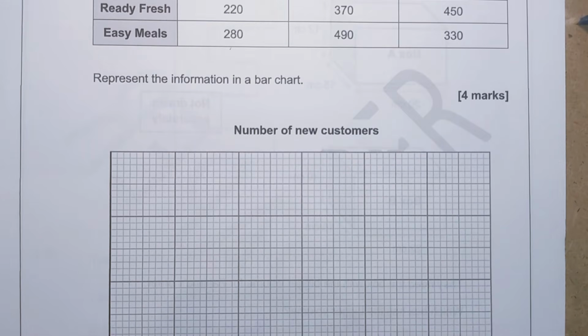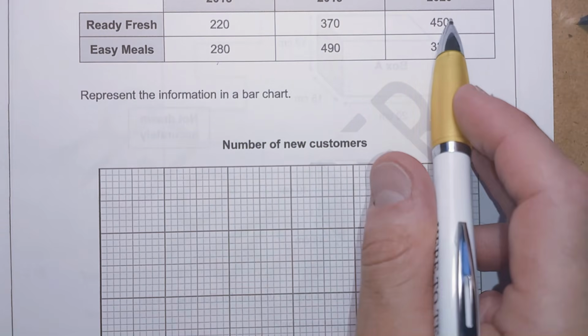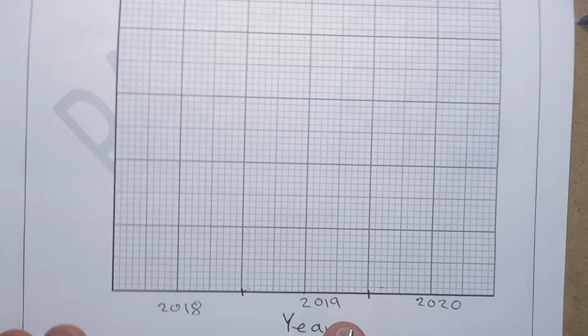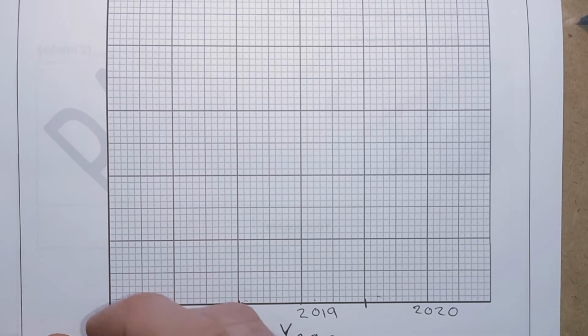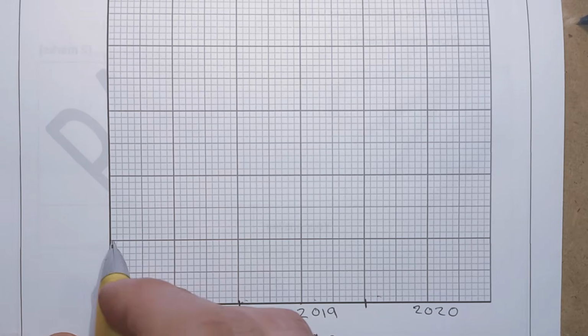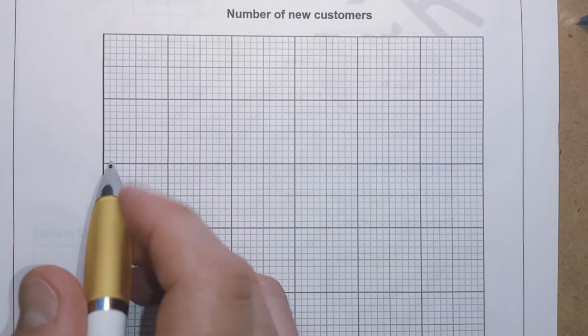Now we've got to look at what scale we're going to use up the side. So let's see the highest value we've got. 200, 450, 490. That's the biggest value. So we need to go at least as high as 490. So maybe if we're starting at 0, we could go up 100 for every big box. Let's see, 100, 200, 300, 400, 500.